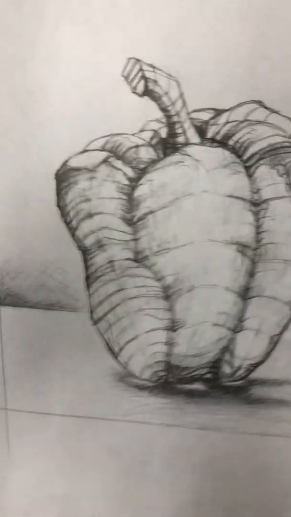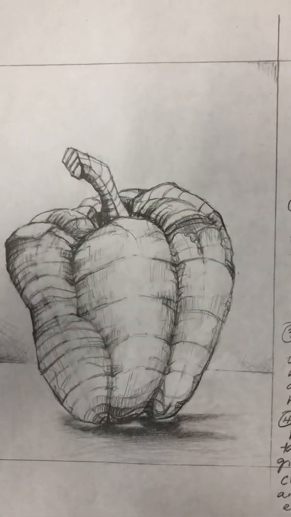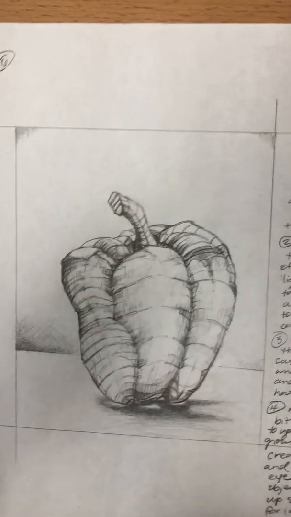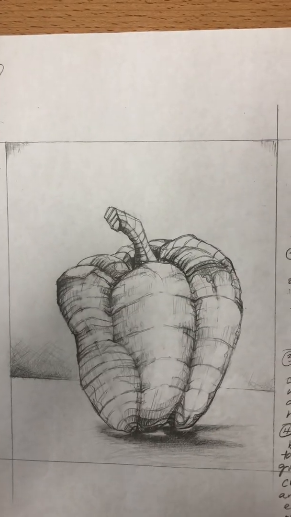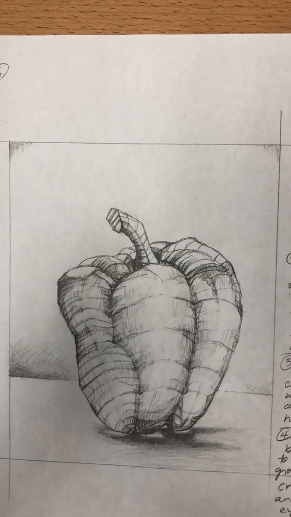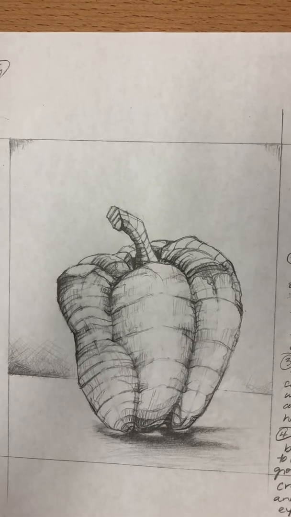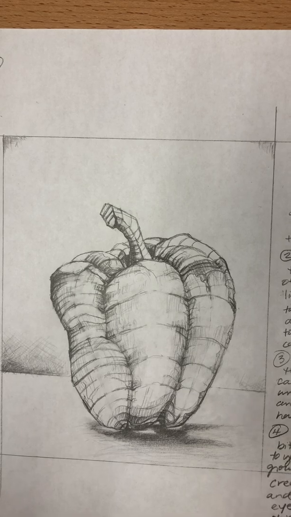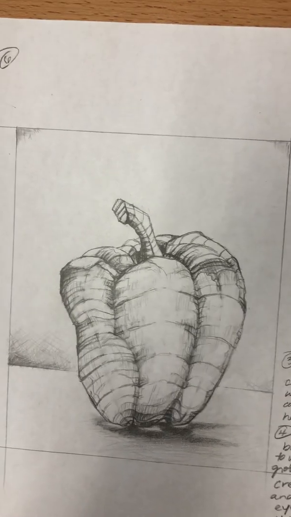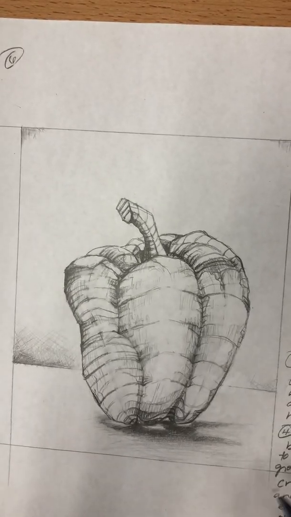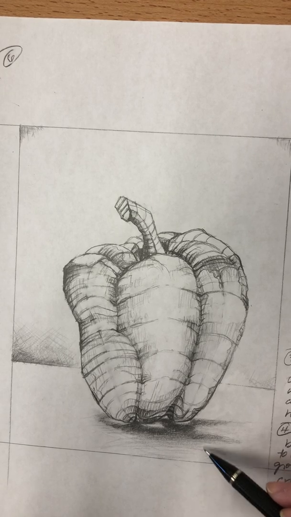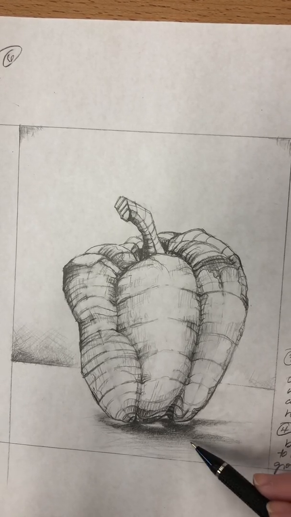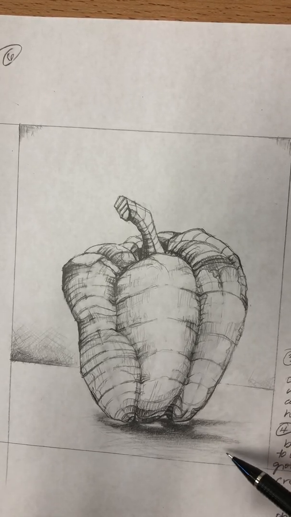So the next thing that you guys are going to do, and this is just something that will help you feel like this is your piece, although this is an assignment, but this is up to you. You do have to do a background, and you do need to do some kind of value shadow. One thing I would check is the value shadow that you see in your picture.